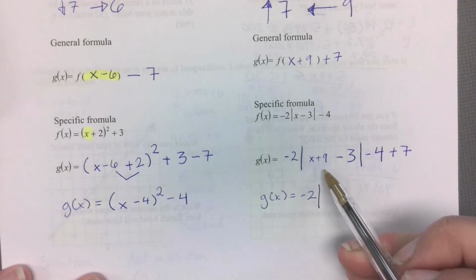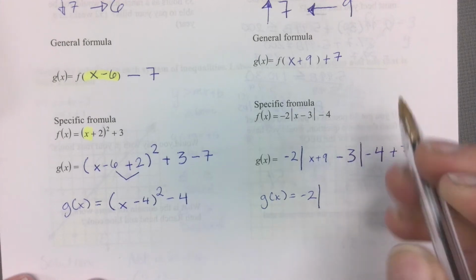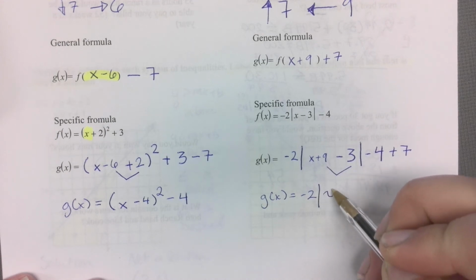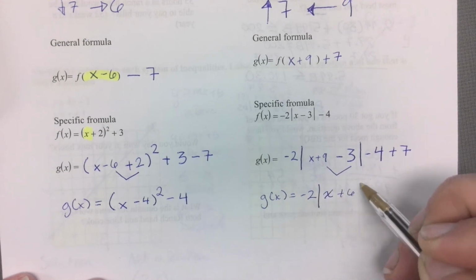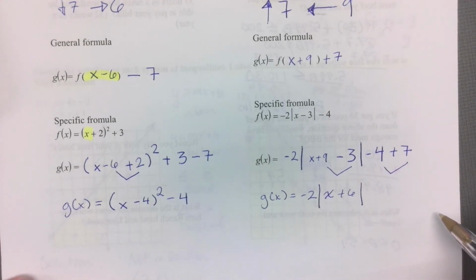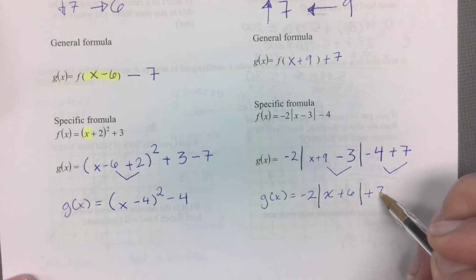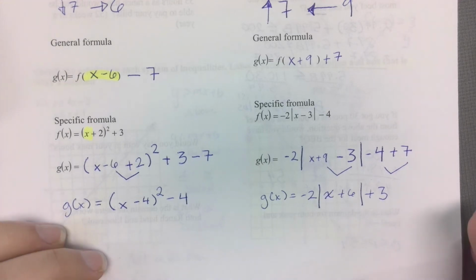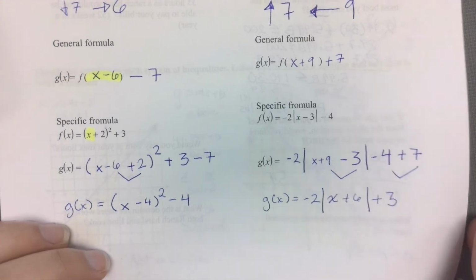What 2 things can go together? The 9 and the 3. What does that make? Plus 6. What does that make? And you're done. Is that easy cheese? Okay. Flip the paper, guys. Flip the paper.